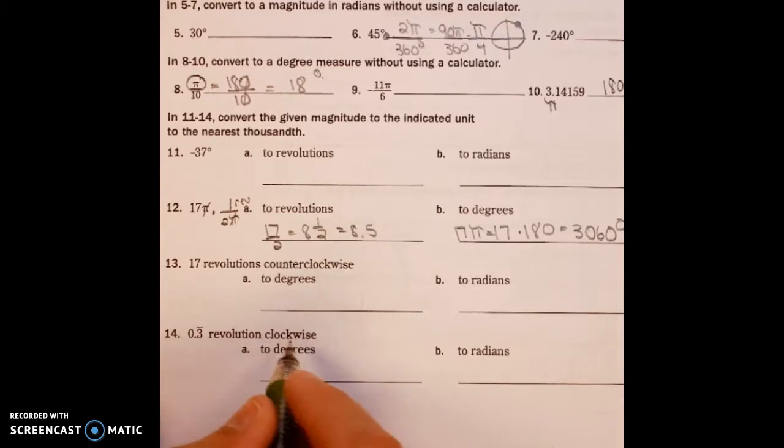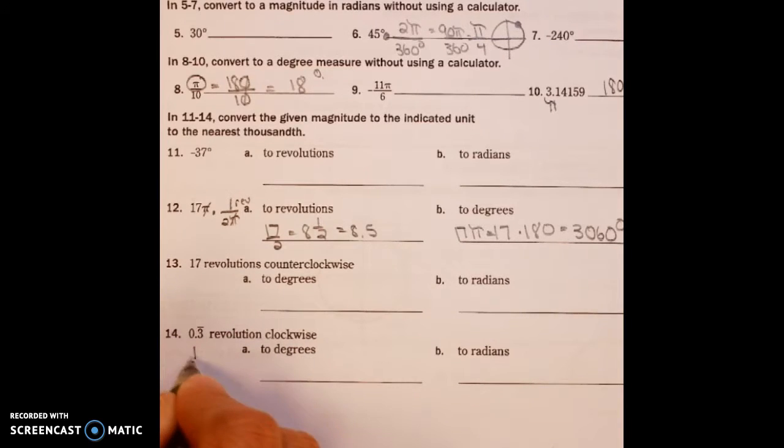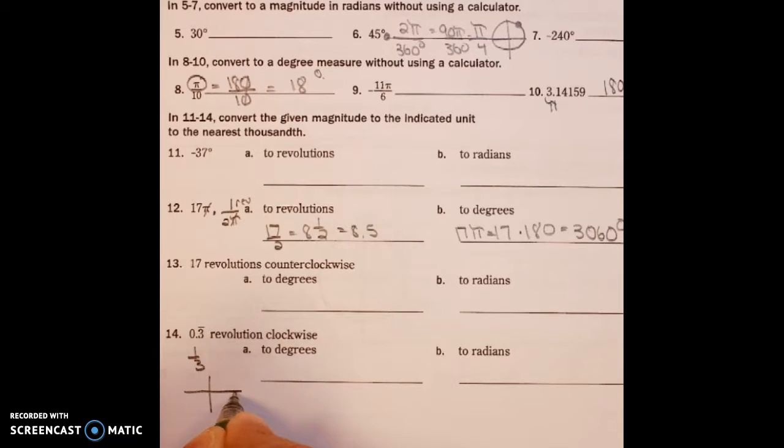Okay, finally in the last one I have 0.3 repeating, which is 1/3. If you're going clockwise, that means you're going this direction. I'm going to go 1/3 of a revolution. That puts me approximately right here.